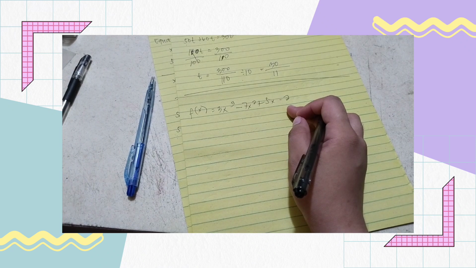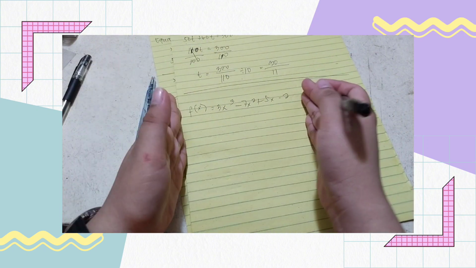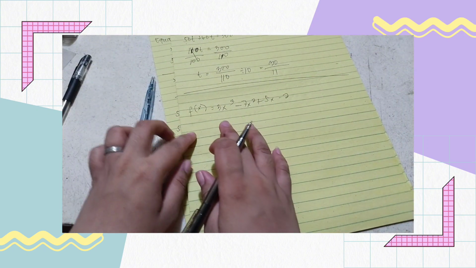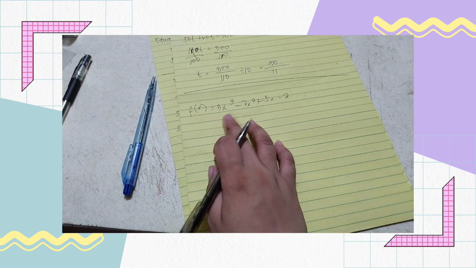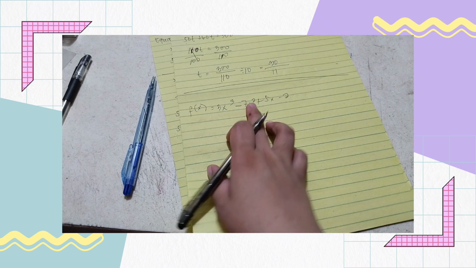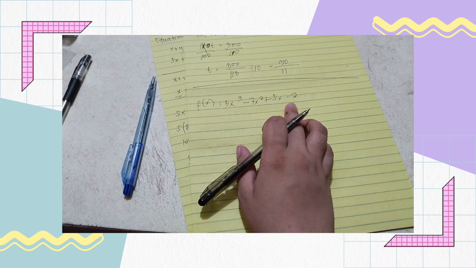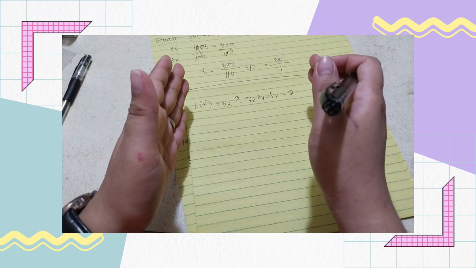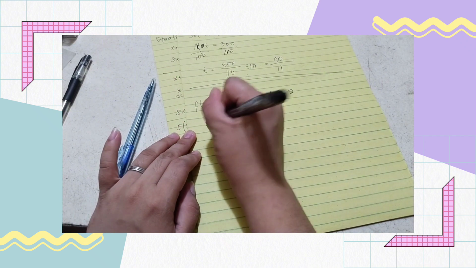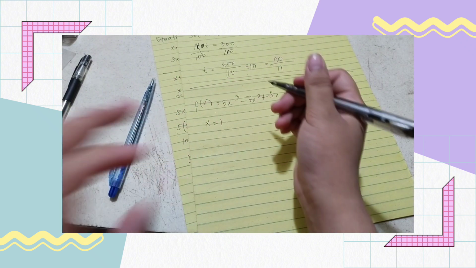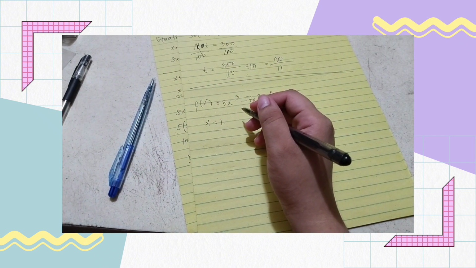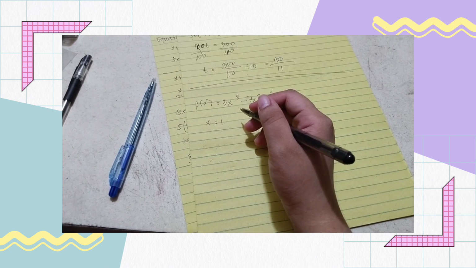Okay, so let's perform the synthetic division to find the roots. Again, our given is 3x cubed minus 7x squared plus 5x minus 2. So let's assume the root to be x is equals to 1, and let's perform the synthetic division.